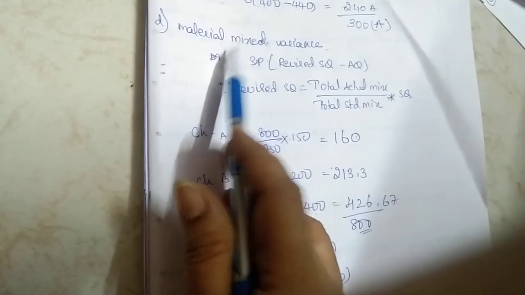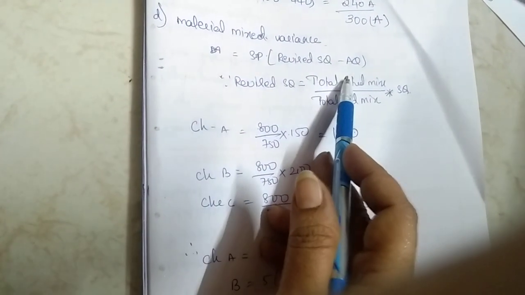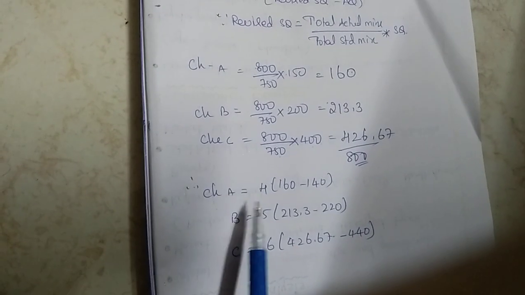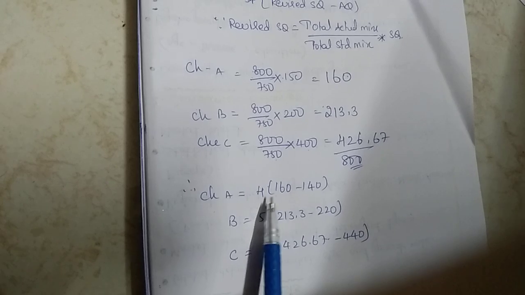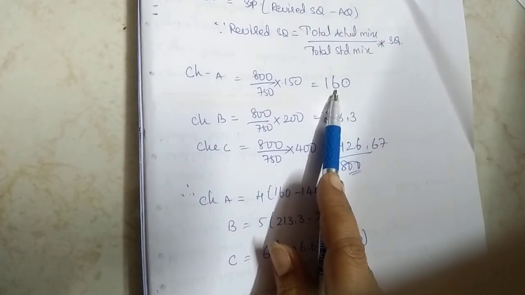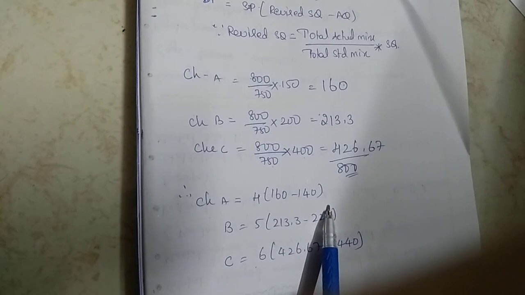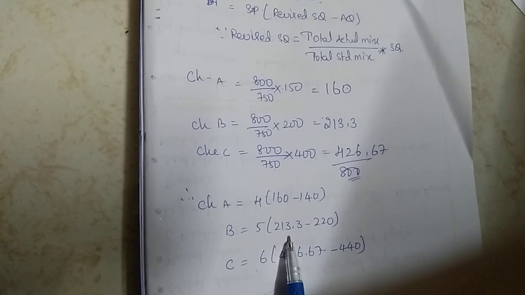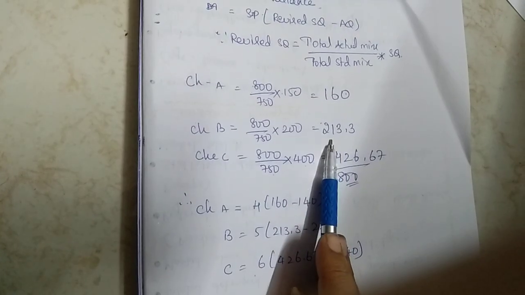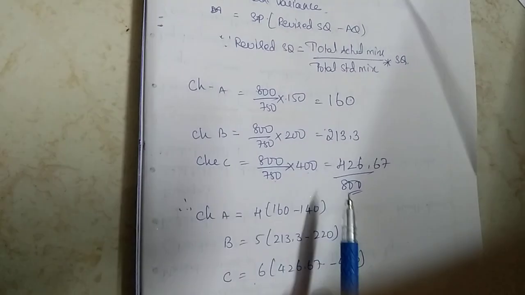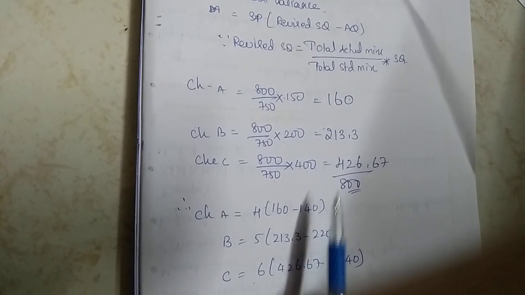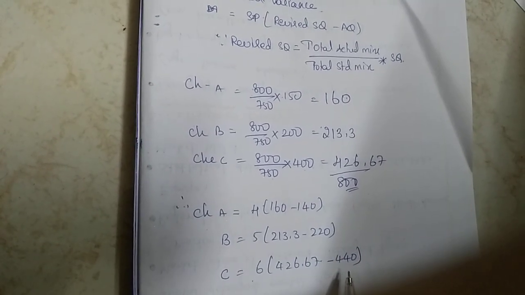Standard price into revised standard quantity minus actual quantity. So standard price is 4 rupees, 5 rupees, 6 rupees. So 160, whatever we got as revised standard quantity, minus actual quantity 140. Revised standard quantity we just got 213 minus 220, and revised standard quantity we just got minus the actual quantity 150.